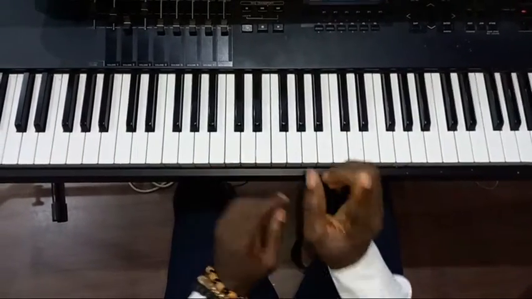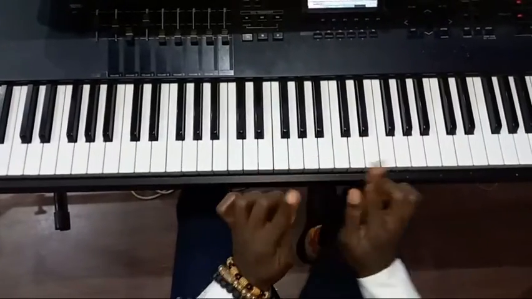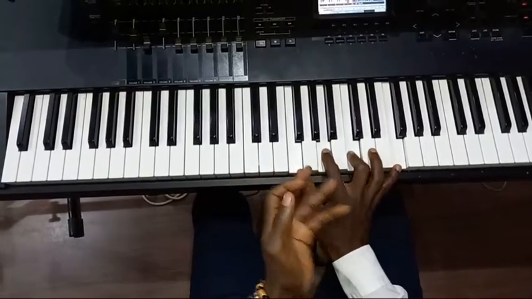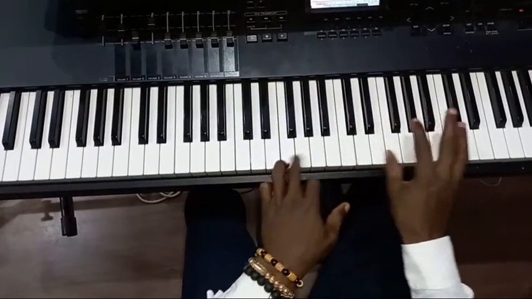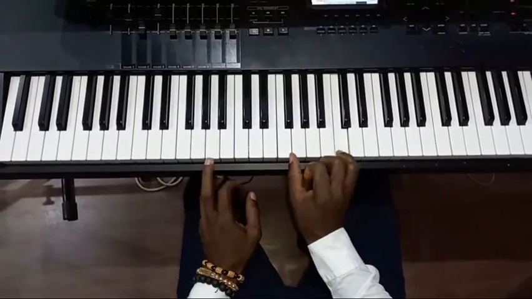Now, pick one of the triads. Let's start from F. Okay, so now you invert them. Go up and come down. So, let's start from the major, F major, which is 1. And you see now, invert it.